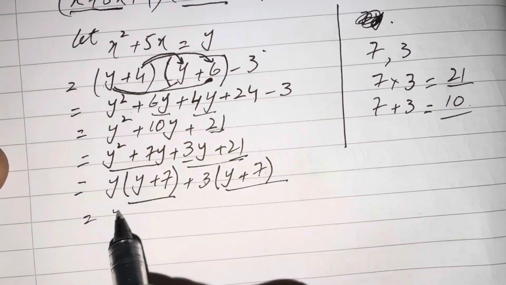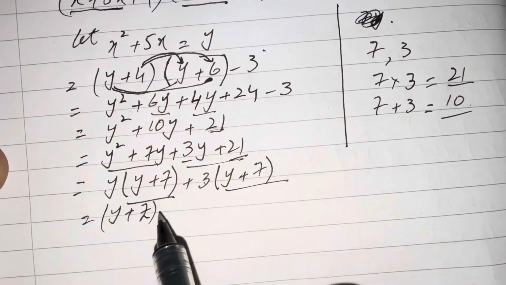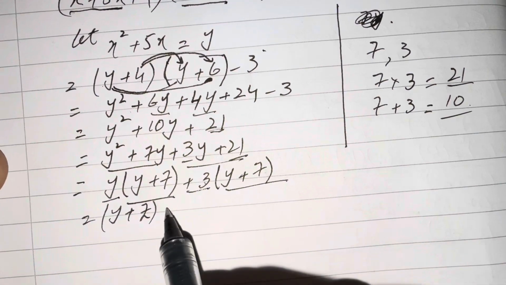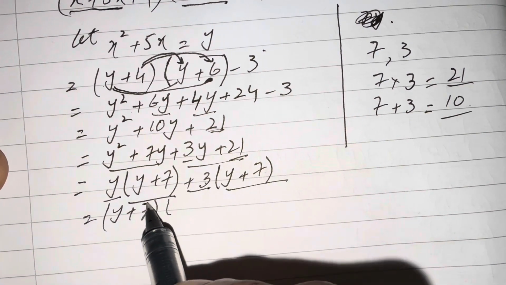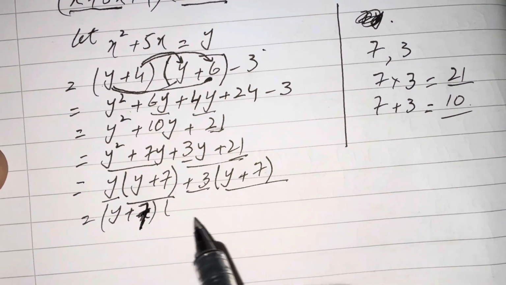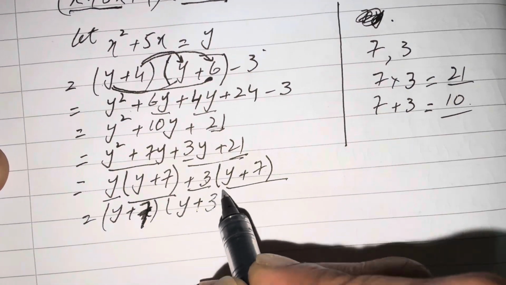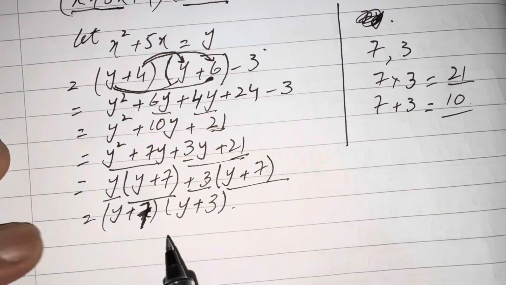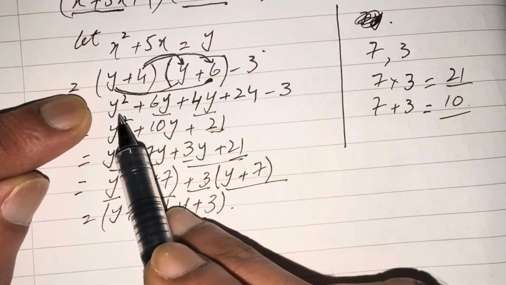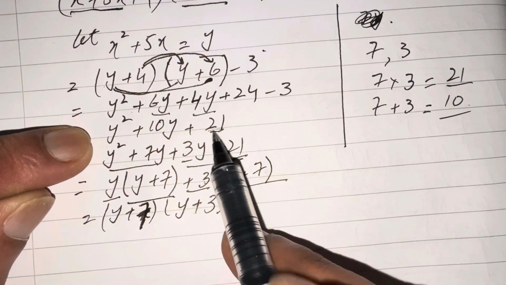So take the y plus 7 common. Then the rest of the thing will be y plus 3. So that's the factorization of this expression that is given as y squared plus 10y plus 21.